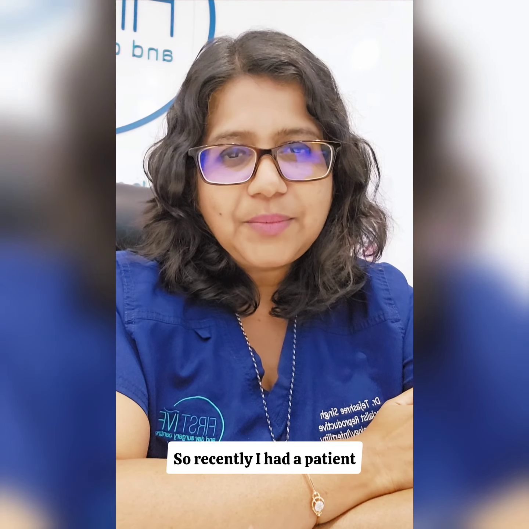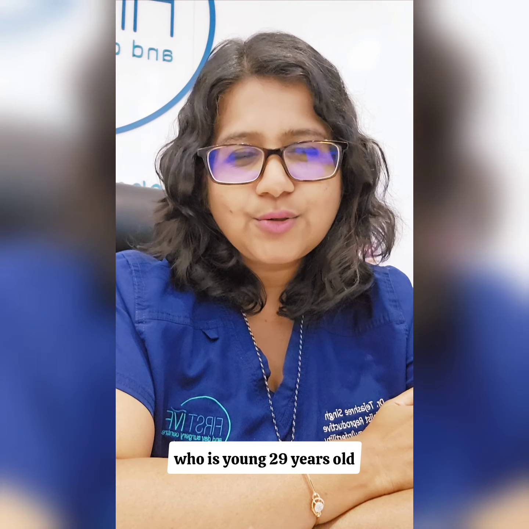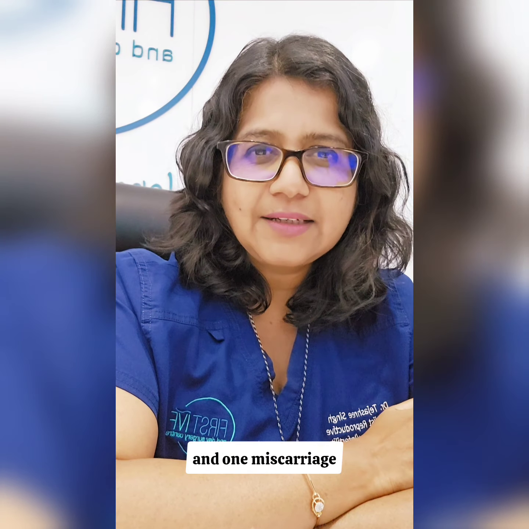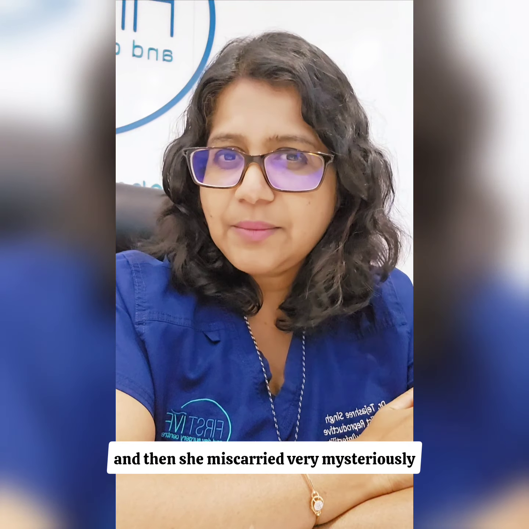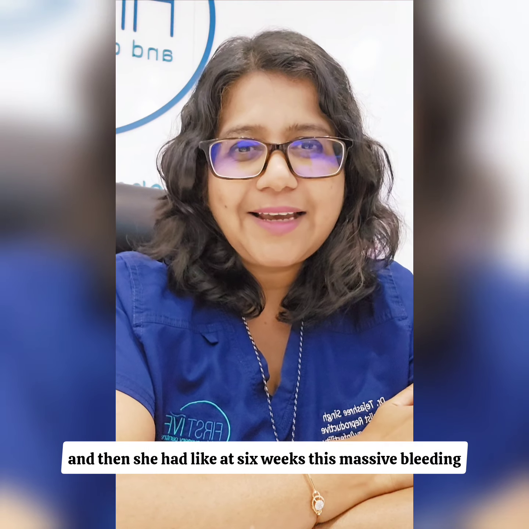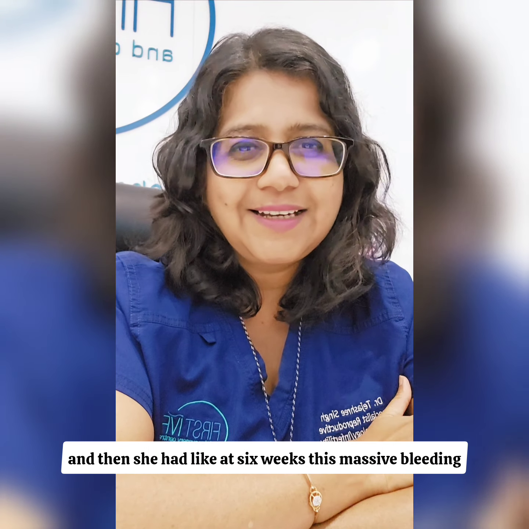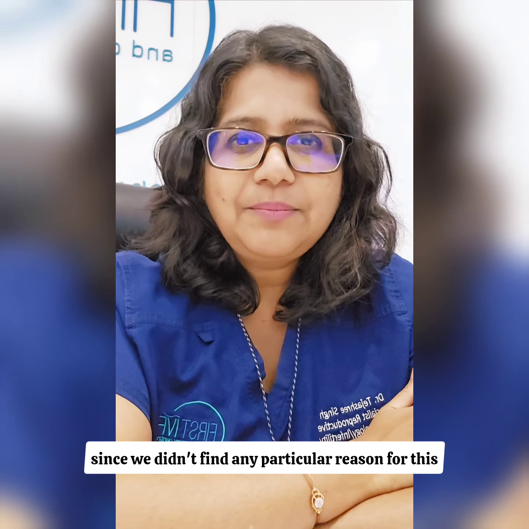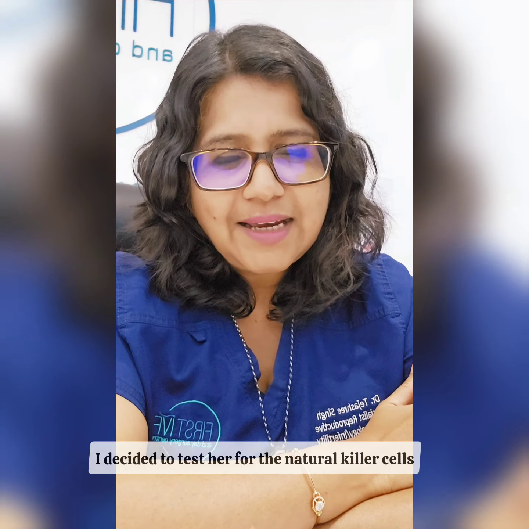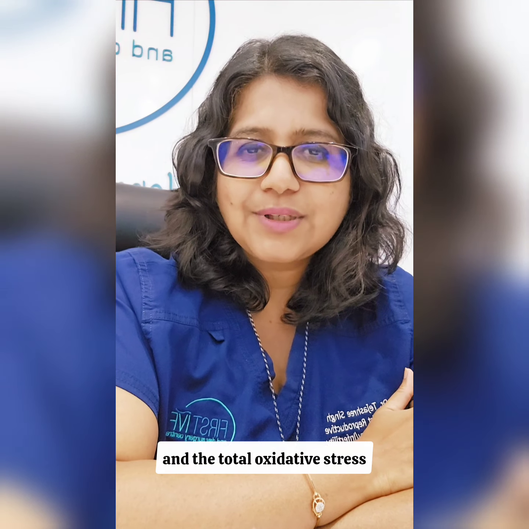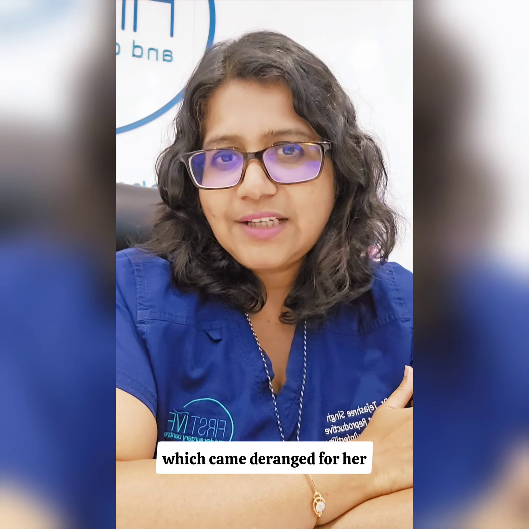So recently I had a patient who is young, 29 years old, who had beautiful embryos, and she had before naturally 4 biochemical pregnancies and 1 miscarriage, and then she miscarried very mysteriously after the IVF. So she got pregnant, and then at 6 weeks she had massive bleeding, and the whole pregnancy just came out. Since we didn't find any particular reason for this, I decided to test her for the natural killer cells, the cytokine profile and the total oxidative stress, which came deranged for her.